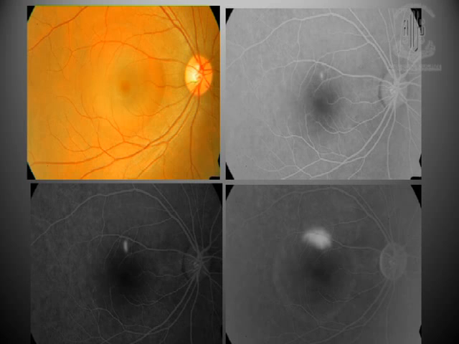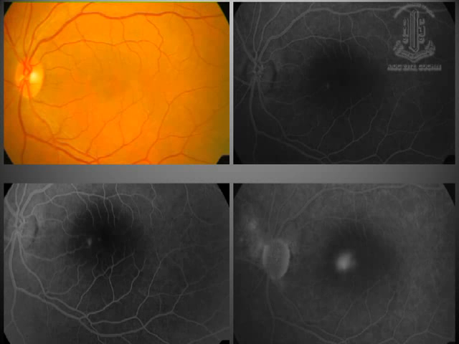Fundus fluorescein angiogram is important but not indicated in all cases of CSR. It helps us in differentiating CSR from other look-alike diseases, and it also helps us in identifying the area of leaks for treatment. As in this case, you can see a smokestack type of leak. Another type of leak is an ink blot type of leak.